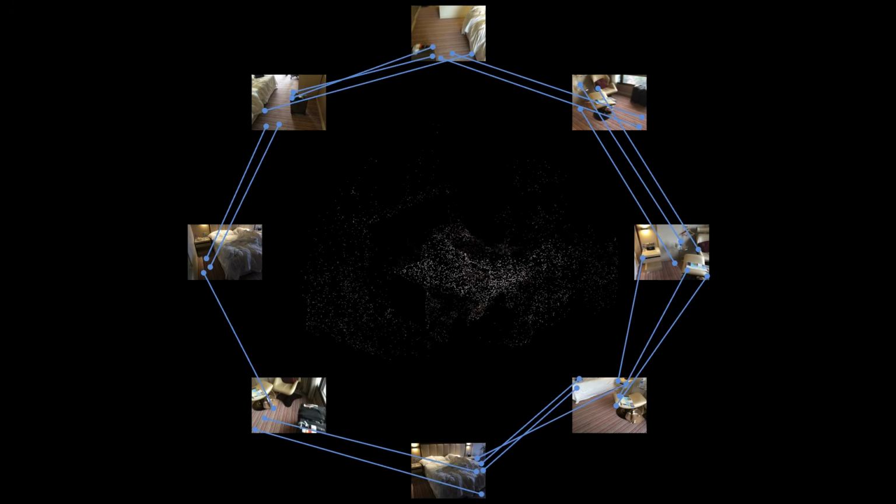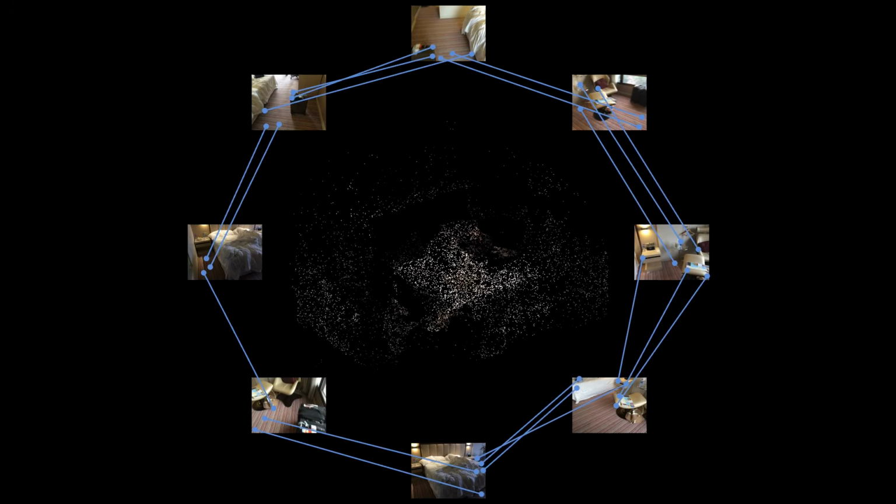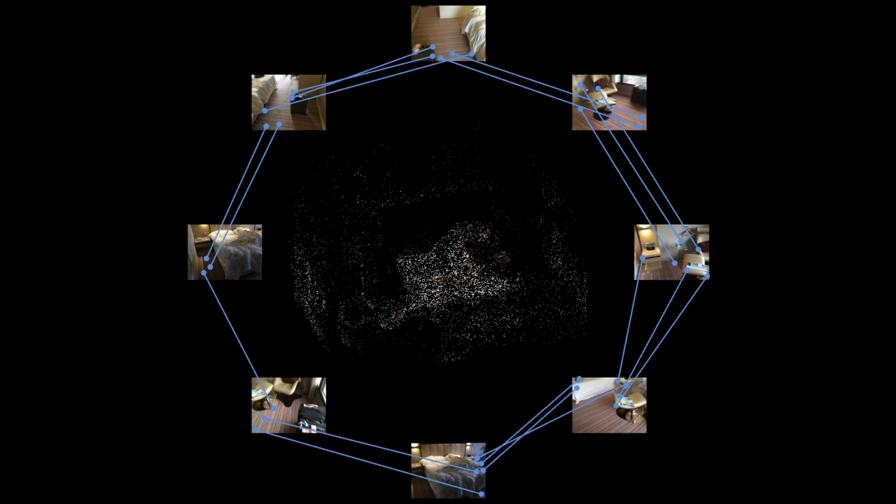Today, several different approaches exist to estimate camera poses and 3D geometry from a set of images. There's classical feature matching, which estimates poses and triangulates sparse 3D points from image-to-image correspondences. There are feed-forward models that directly predict camera poses and 3D point maps from a few images. And there is scene coordinate regression.